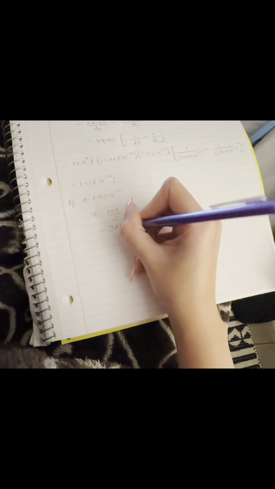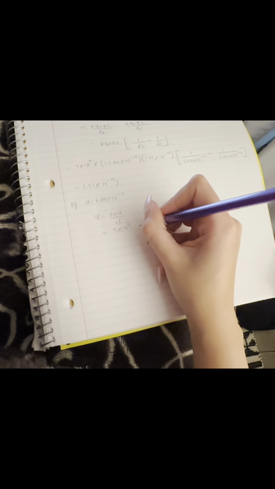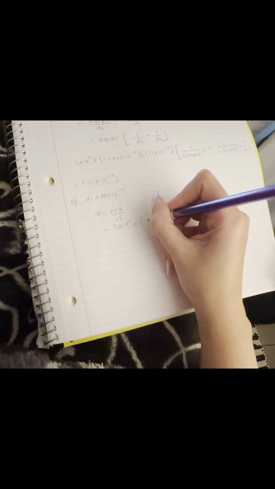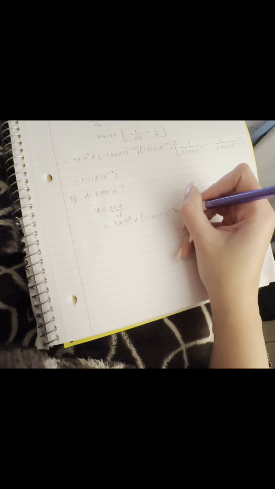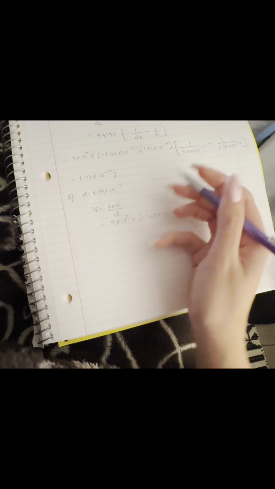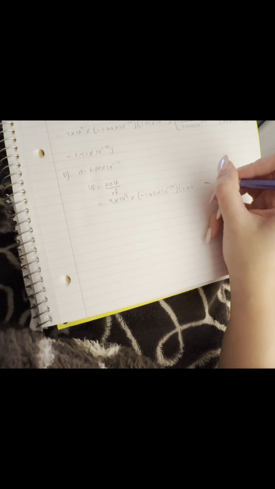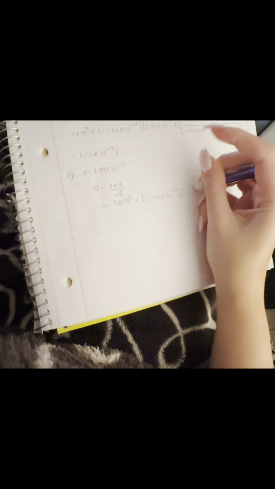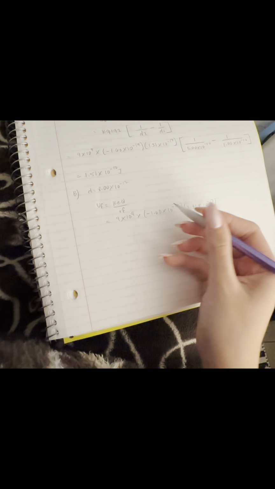This would be 9 times 10 to the 9, multiplied by our first charge times 10 to the negative 19, and our second charge. This would be our two charges together. Same deal as it was up here, 131 actually, times 10 to the negative 17.